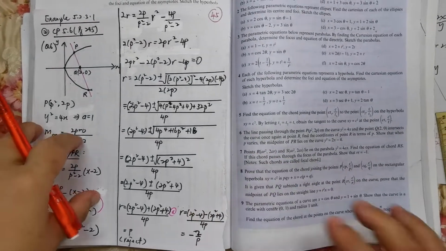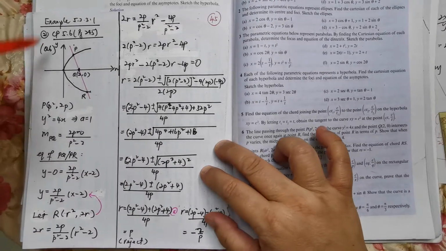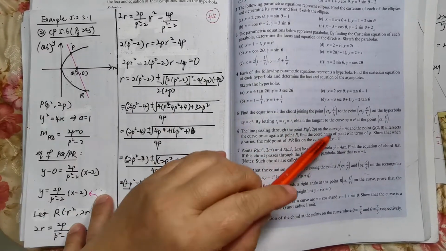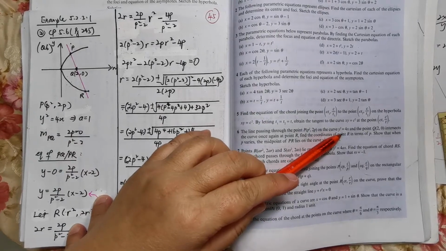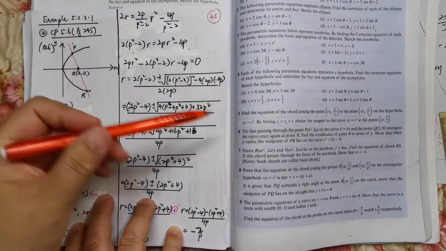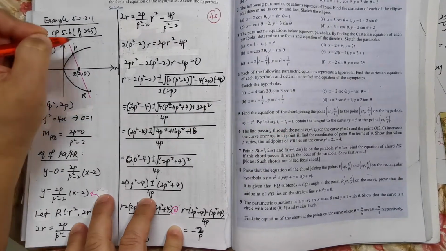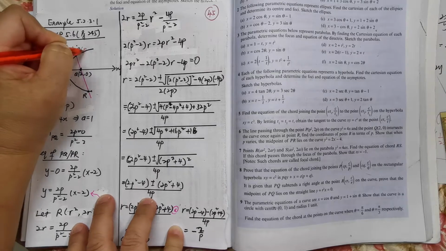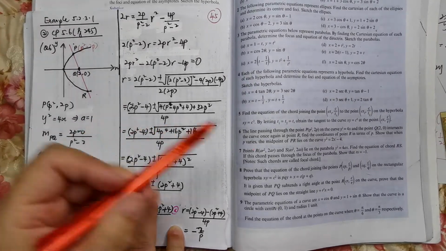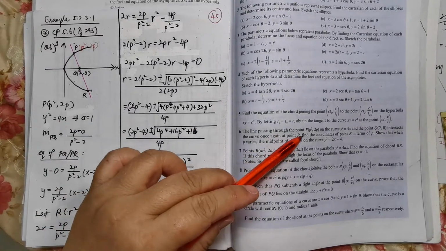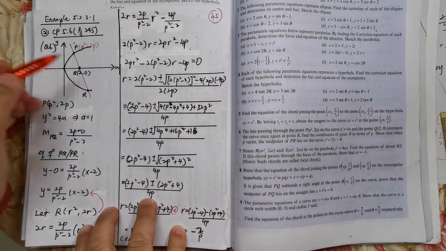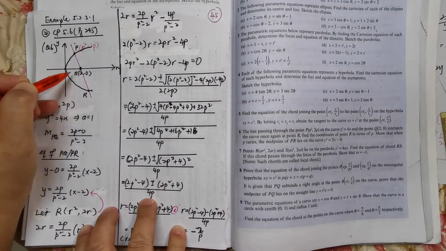So let's see. Always sketch a diagram. The question says you have a parabola y squared equals 4x. So it's clear that the vertex is at the origin. Point P is given. Let's say this is P, here, with coordinates (p squared, 2p). There is a line passing through P on the curve and another point Q (2, 0). So (2, 0) is here.